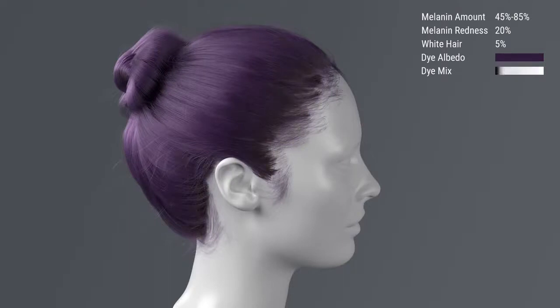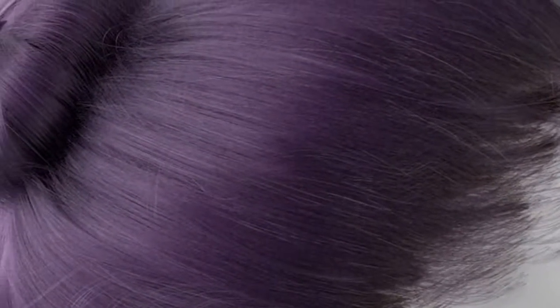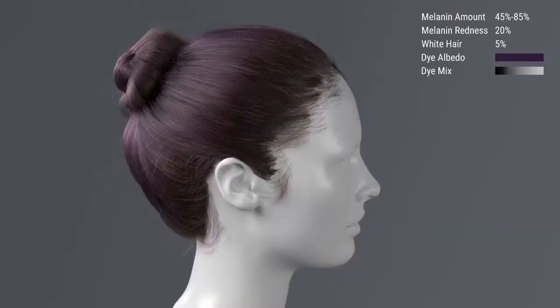And here, I've added just a small gradient so you can see how the hair is more realistically transitioning from the natural hair color to the dyed hair color. And you can see here that by changing the gradient, we can really easily get a realistic look.